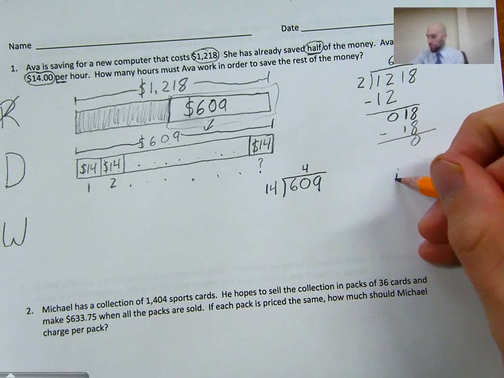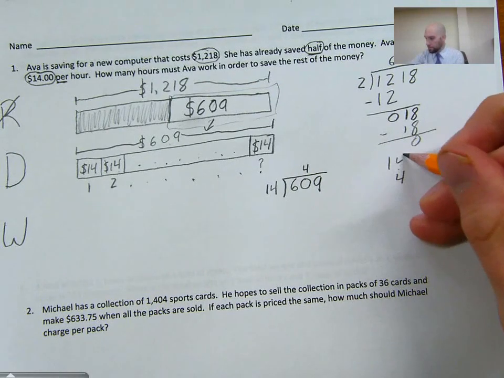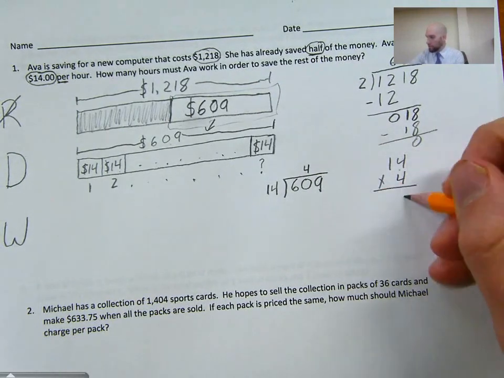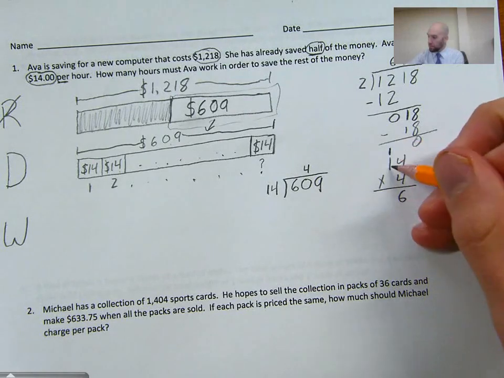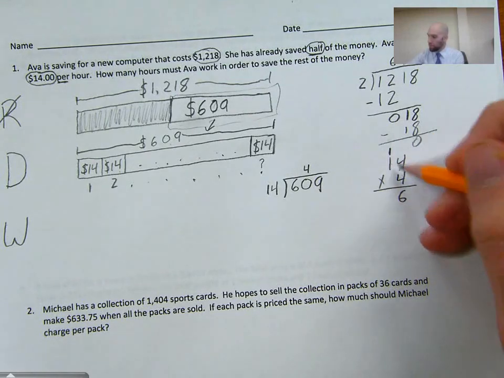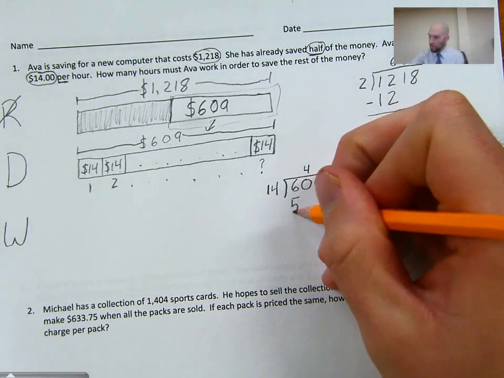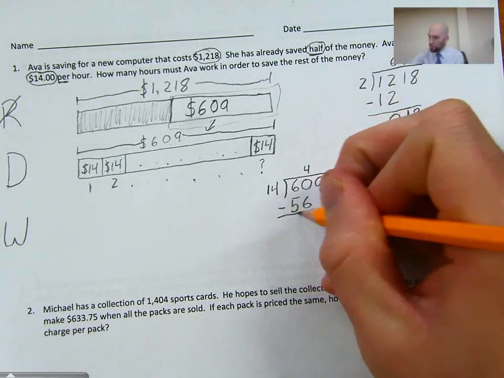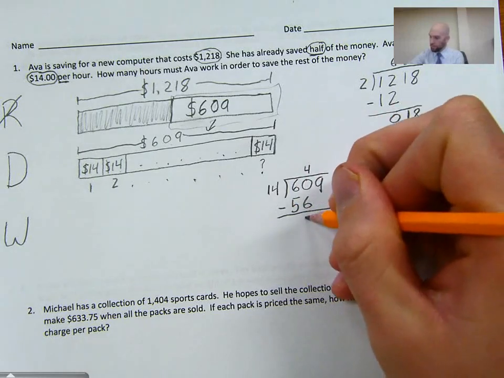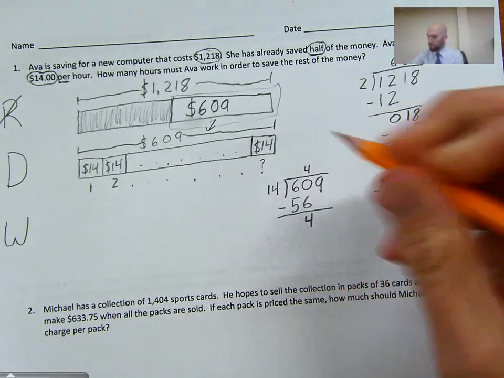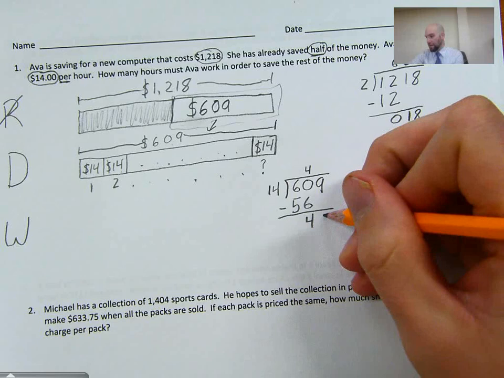If we do 4 times 14, 4 times 4 is 16, and then 4 plus 1 is 5. We get 56. That will work. We subtract 56 from 60, and we get 4. We have to bring down our 9.